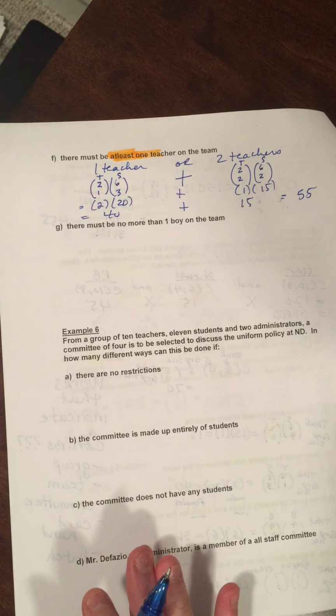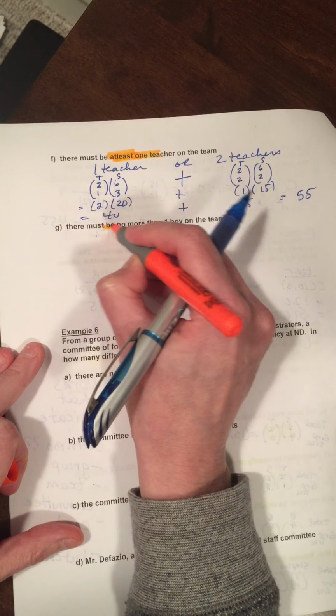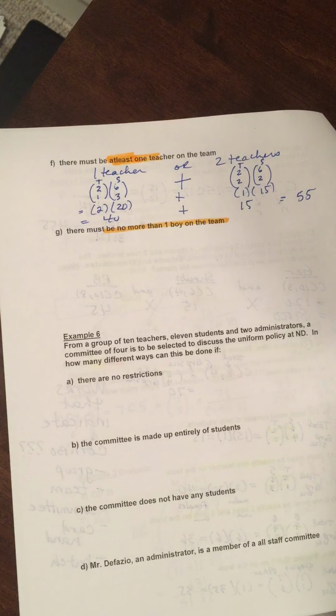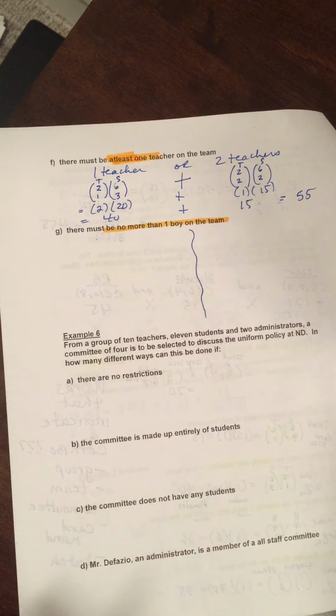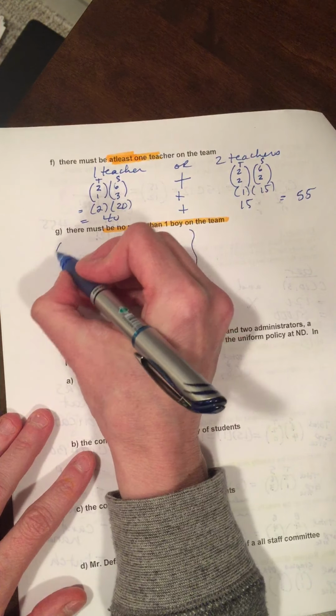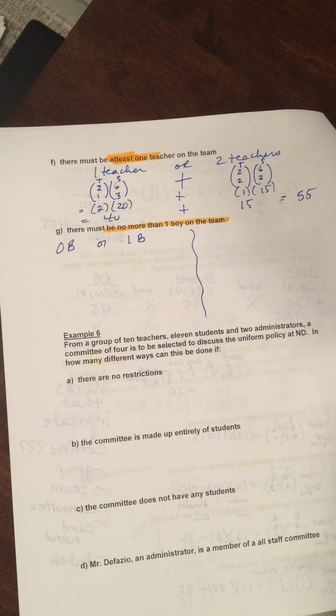Excellent. There must be no more than one boy. So Mr. Gripsma says, yep, absolutely, you guys can go on the field or go to Waterloo to the conference. But you know what? I don't want anything more than one boy going. For whatever reason, that's what he says. So no more than one boy, we can look at this question in 2 ways. That could mean 0 boys or 1 boy. No more than one boy could mean that 0 boys are going or 1 boy is going.